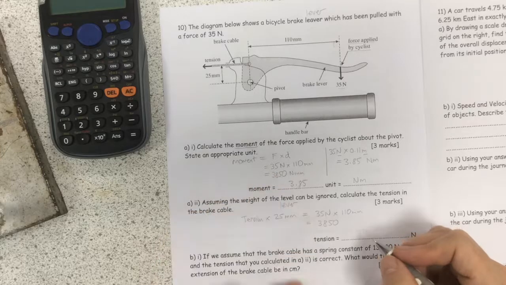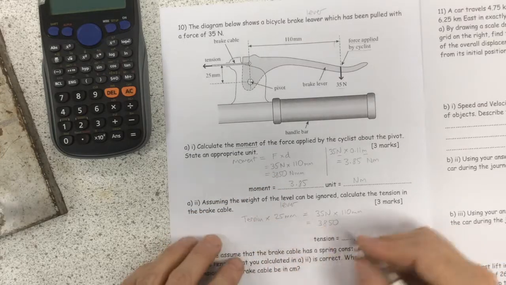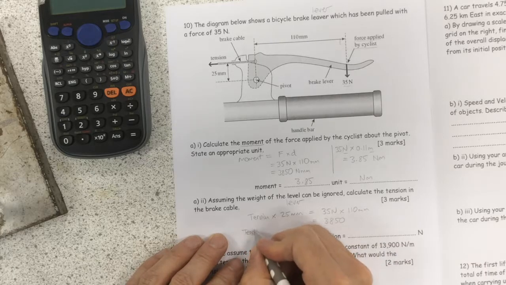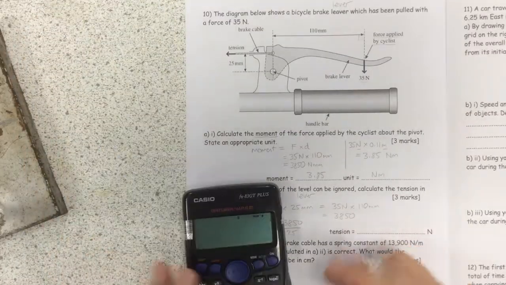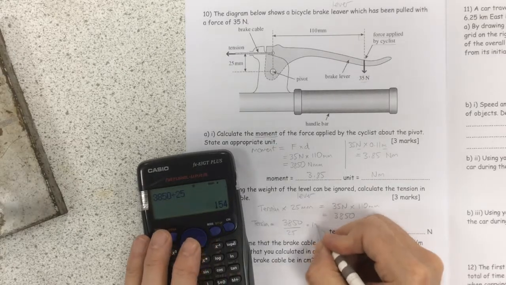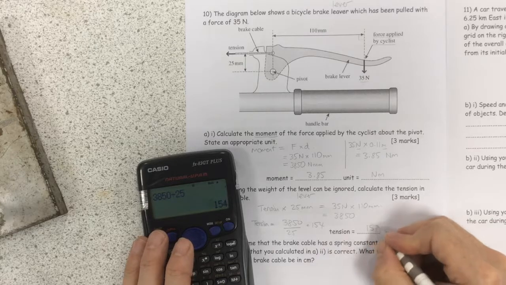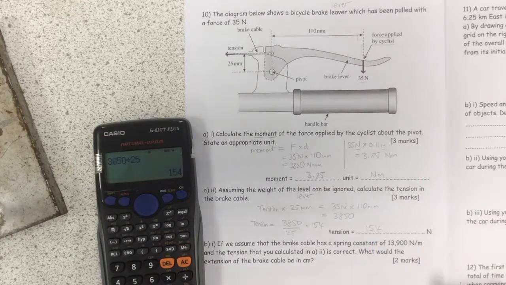I don't need to do it again. Tension times 25 is 3,850, so tension equals 3,850 divided by 25, and that is 154. And it says newtons, so that's our answer.